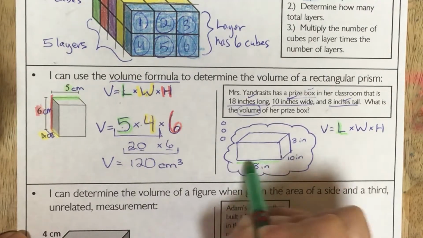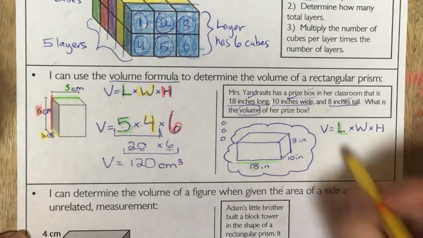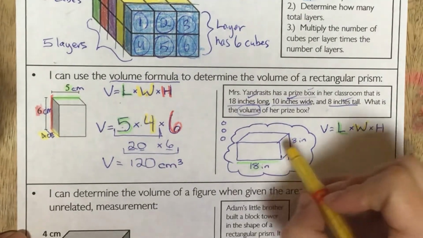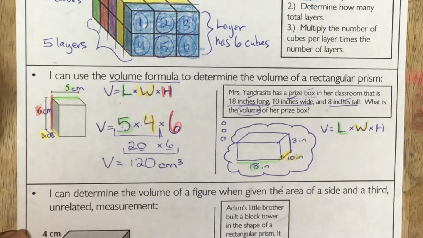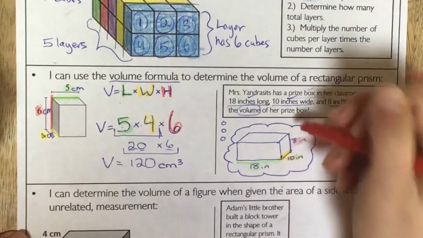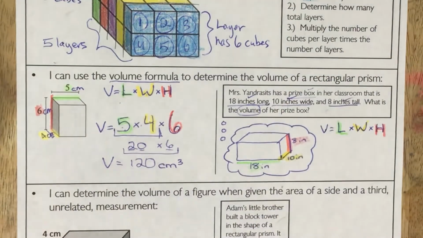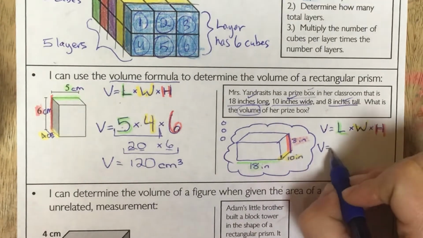Here's the length, 18 inches. And then we need to find the width. The width is how wide it is, 10 inches. And then we need to find the height. The height is how tall it is, 8 inches. Once I have found all those, I can just write it out like an equation to solve.